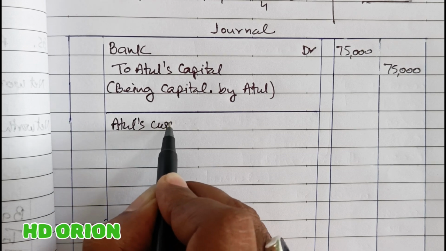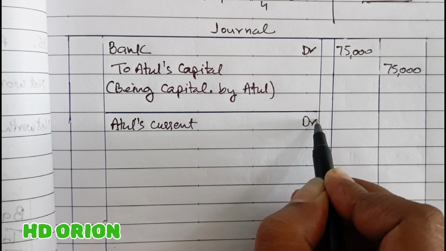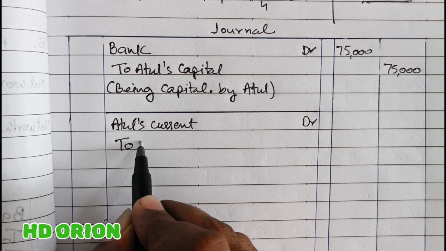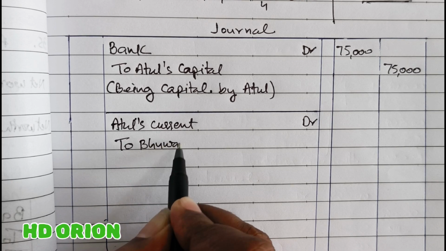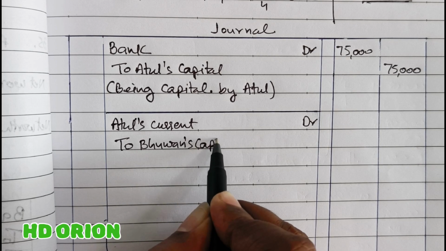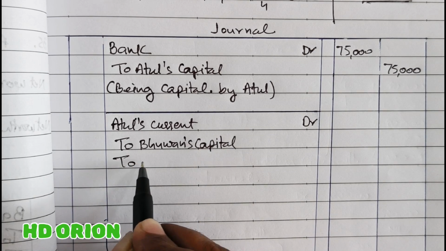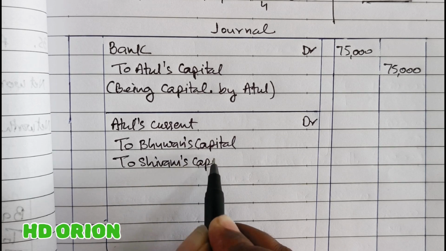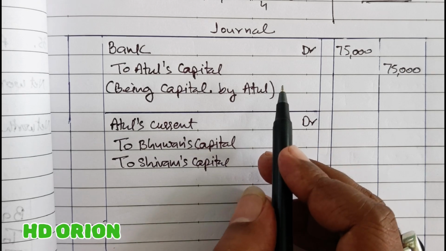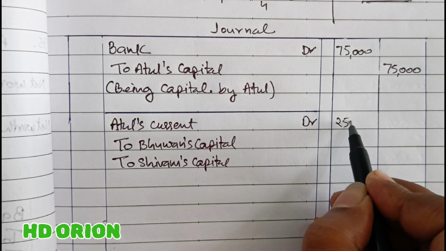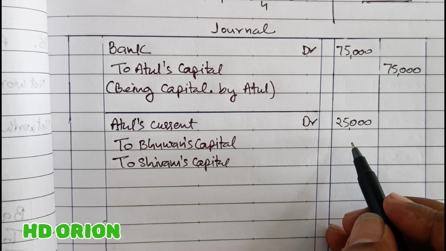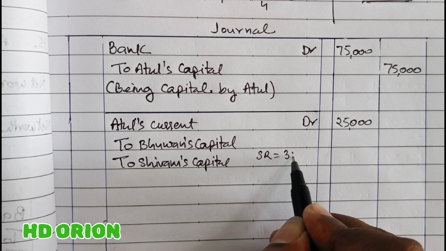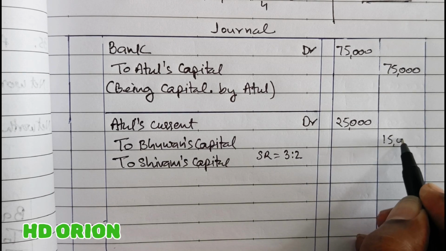Atul's current account, or you can also write capital account, but current account we preferably do this, to Bhuvan and to Shivam. And his capital is how much? Rupees 25,000, as we just have calculated. Now it will be broken in their sacrificing ratio, which is their old ratio itself. So sacrificing ratio is 3:2. So 15,000 and 10,000.